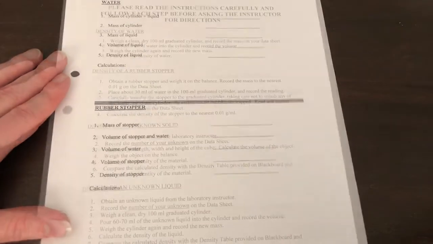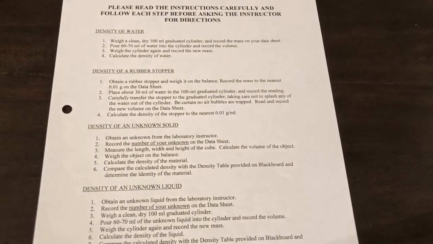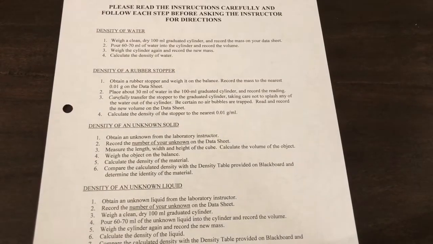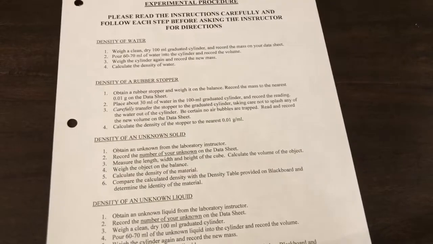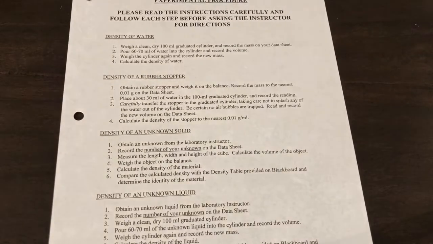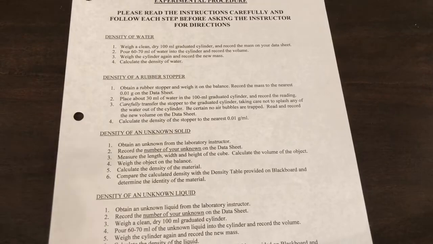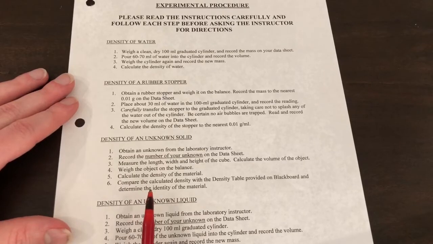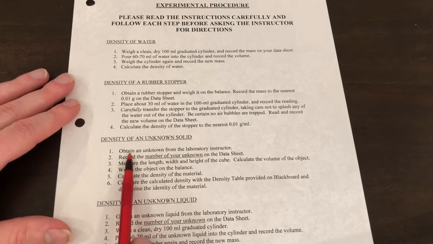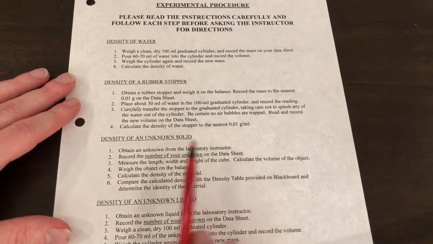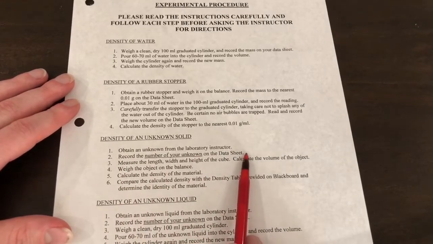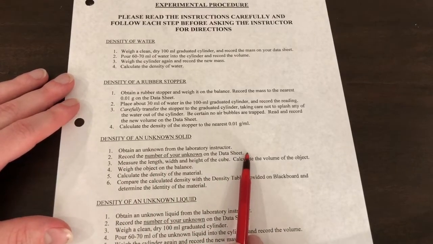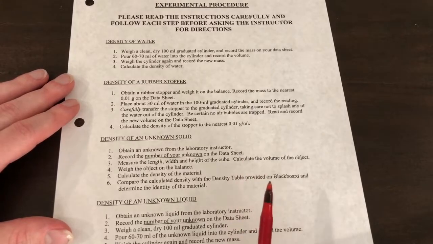Okay, so the next part of the lab is finding the density of an unknown solid. In lab, we have a big box full of blocks, different metals: aluminum, tin, brass, I think copper's in there also. But I just chose 2 for this lab for the video. So what you're going to do is obtain an unknown from the laboratory instructor and record the number of your unknown on the data sheet. Well, we just have 2 of them, so we're just gonna go with the calculations in our video.